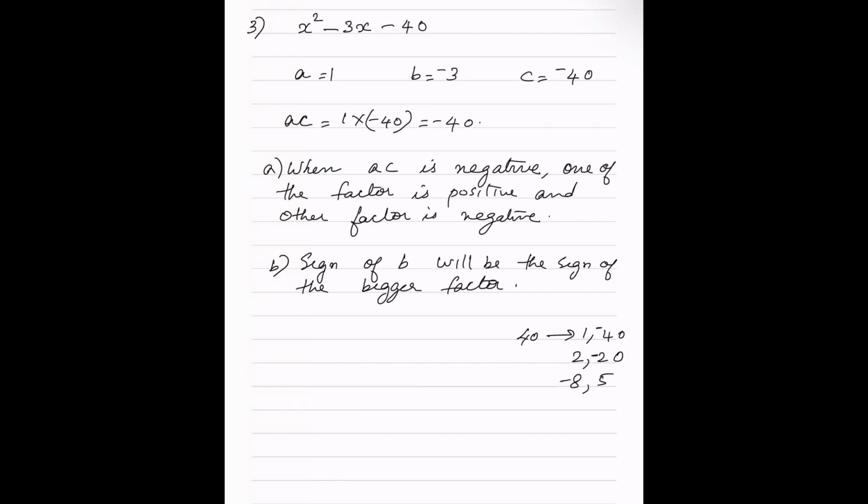Now you add them. Negative 40 plus 1 gives me negative 39. Negative 39 is not my B. What is my B? My B is negative 3. So this is ruled out because I don't want negative 39 as my B term. Now negative 20 plus 2 is negative 18. That is not matching with my B. B is negative 3. Now take negative 8 plus 5. Negative 8 plus 5 is negative 3, and that's what I want. So negative 8 and 5 are the factors.